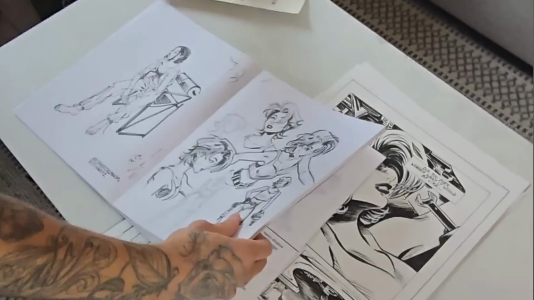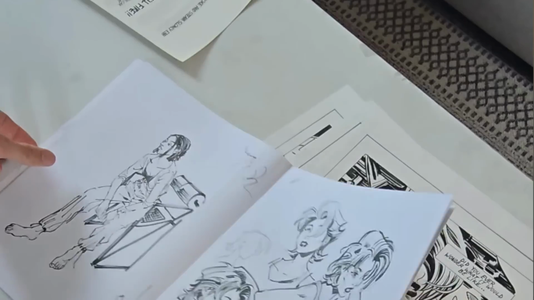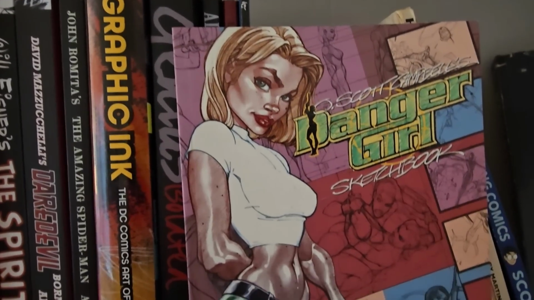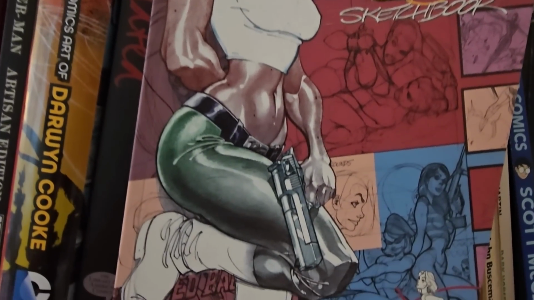Essentially, that's what you're doing with these. I think going into it with that kind of a mindset is actually a really great way to go about it. You want to just get really fired up and excited about drawing your character and just fill up pages with them. An artist that I think evokes that kind of excitement in his character designs is Scott Campbell. I have this Danger Girl sketchbook of his that I think came out sometime in the early 2000s.